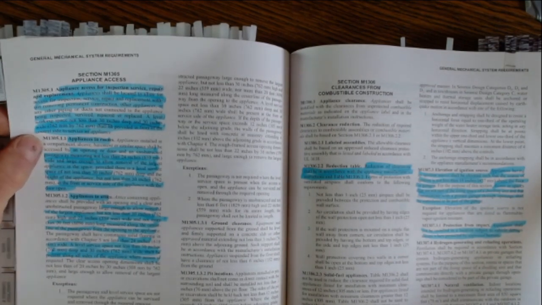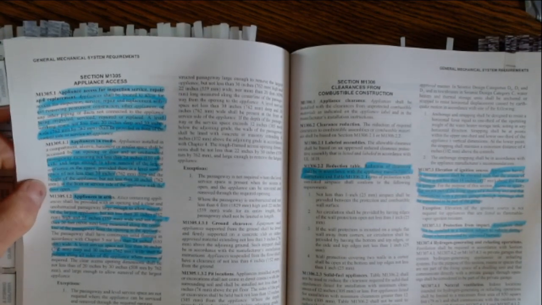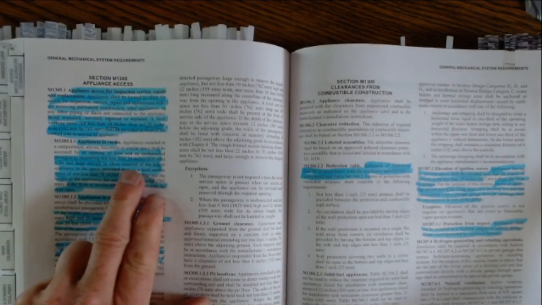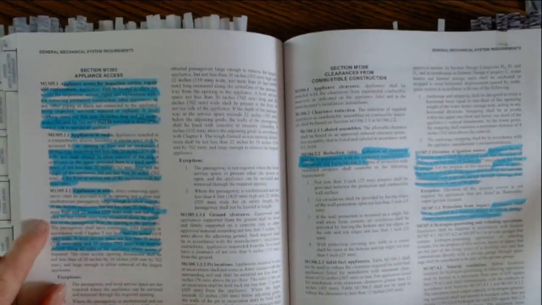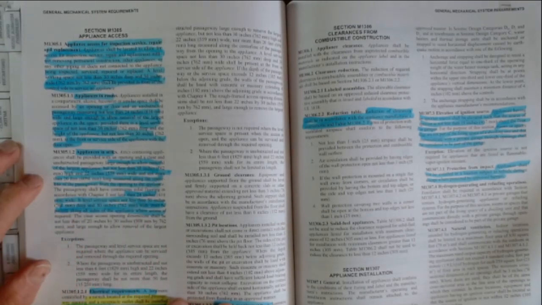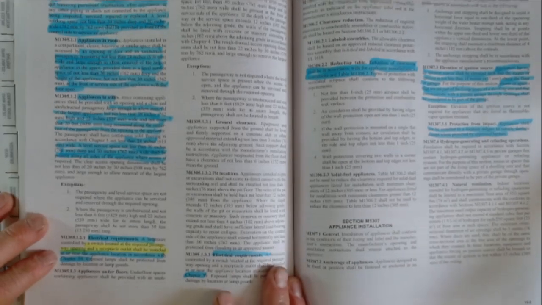Okay, appliance access. If you're doing an attic, this is commercial and residential. You need a 30 by 30 access platform. You need a wood, unobstructed path at least 24 inches wide and 30 inches high. Opening is 22 by 30, but you have to be able to get your appliance out of your attic. Just highlight that stuff; it'll get you what you need. Not going to waste time reading that.